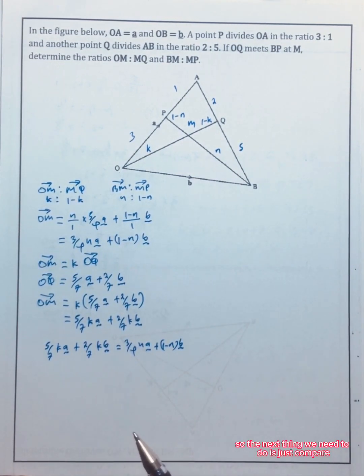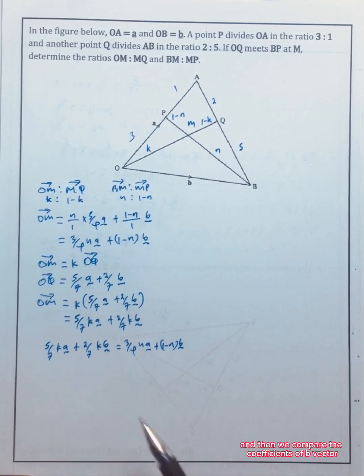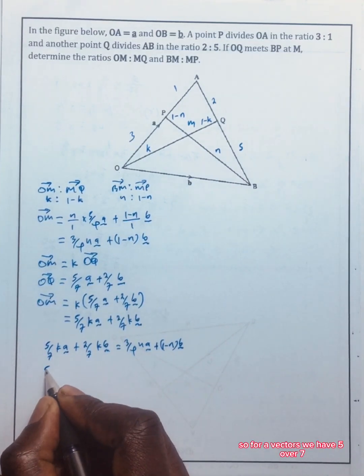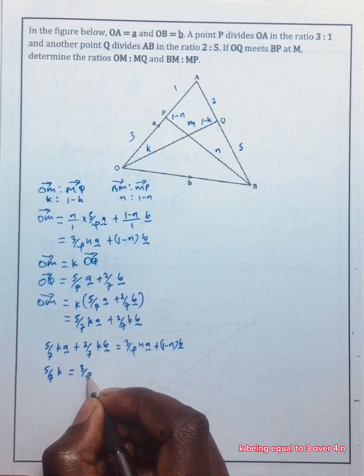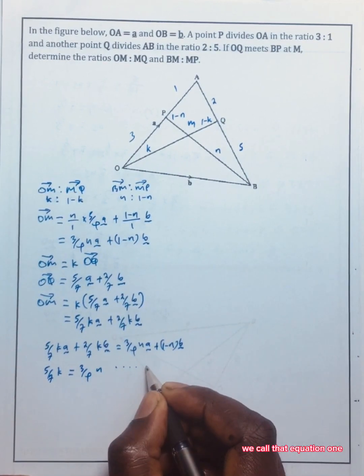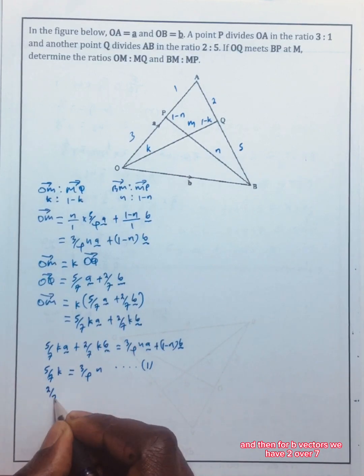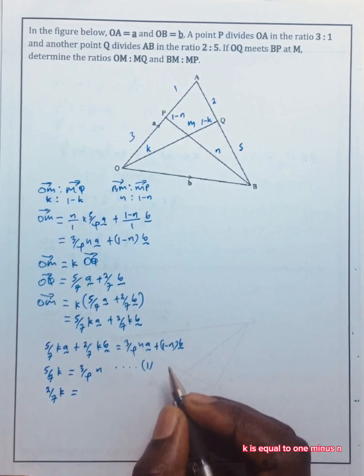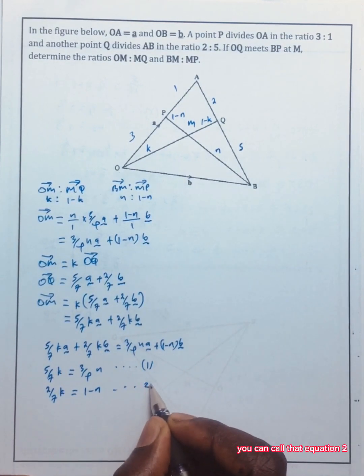The next thing we need to do is compare the coefficients of A vector, and then we compare the coefficients of B vector. So for A vectors, we have 5/7 K being equal to 3/4 N. We call that equation 1. And then for B vectors, we have 2/7 K is equal to 1 minus N. You can call that equation 2.